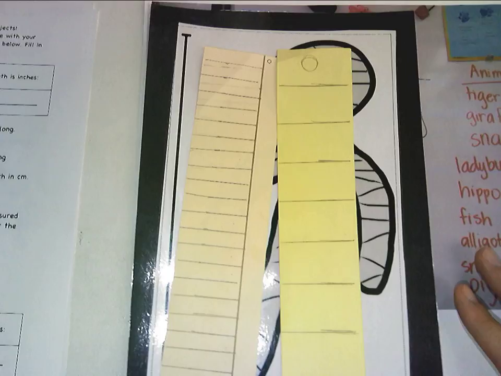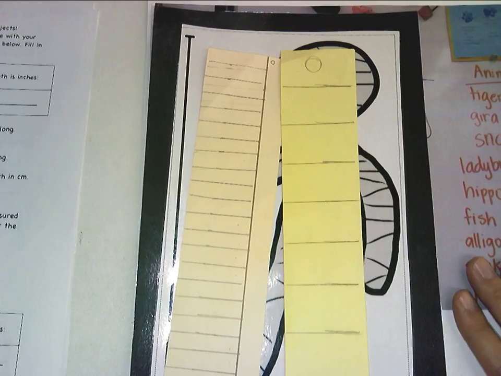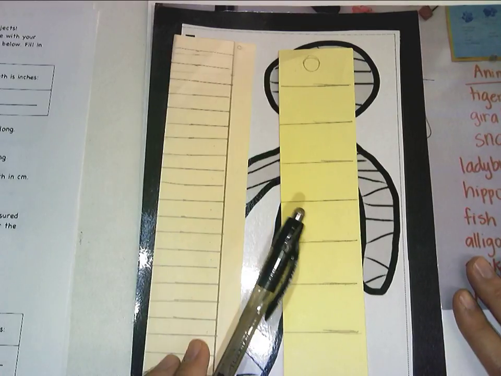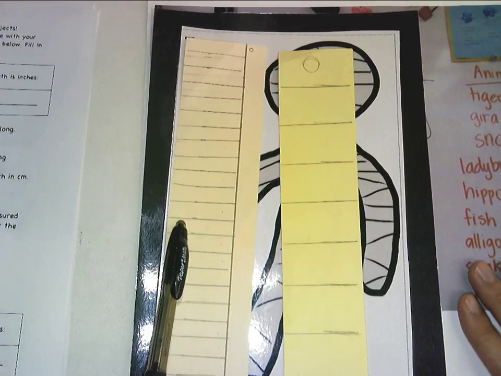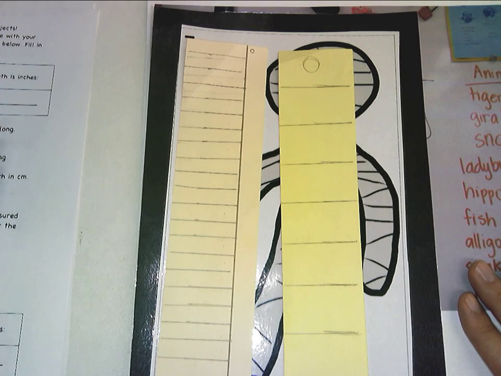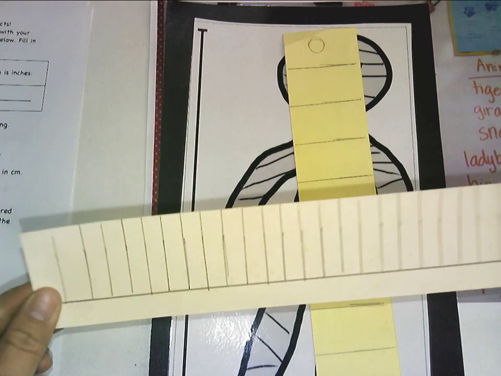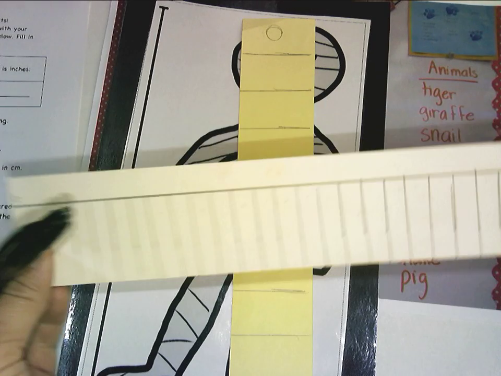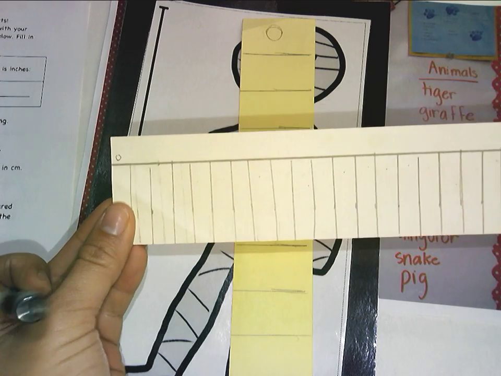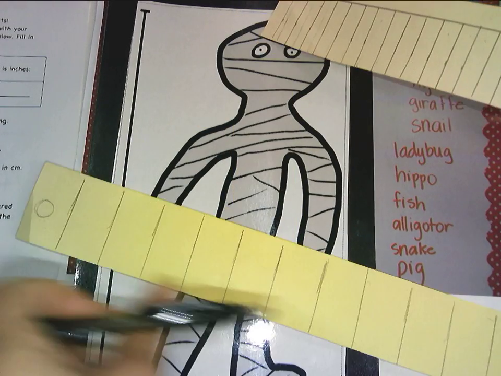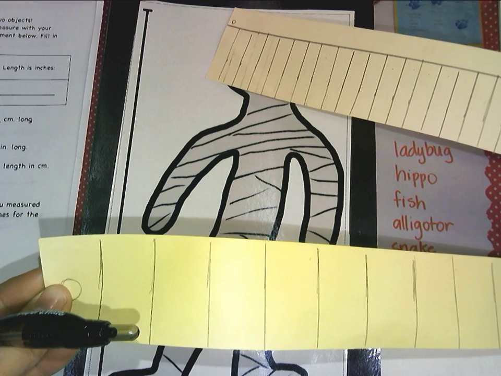If you said the measurement's going to be a higher number for centimeters, you are correct. I want you to think about why that is. Why are there more units when you measure in centimeters than when you measure in inches?